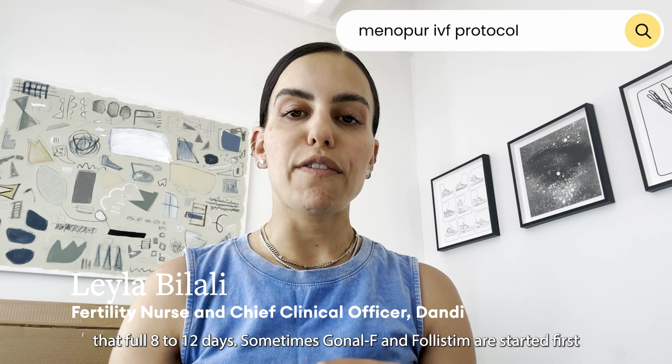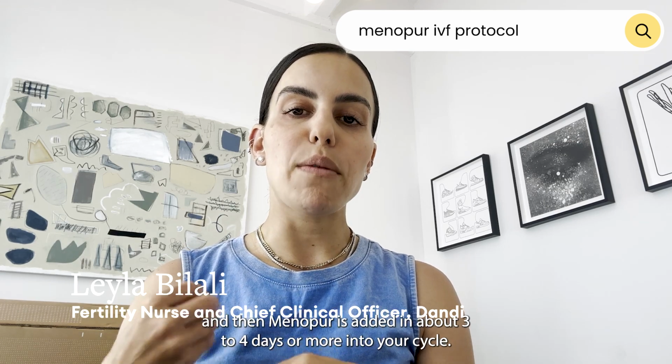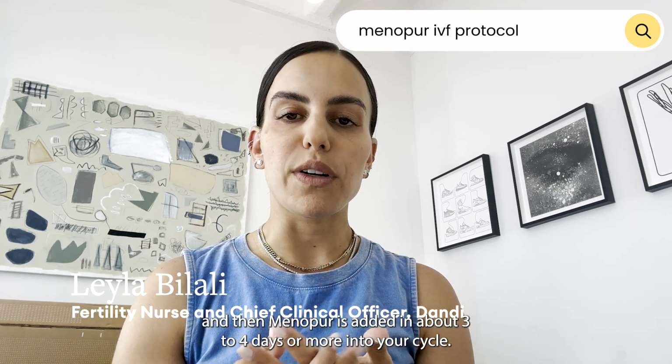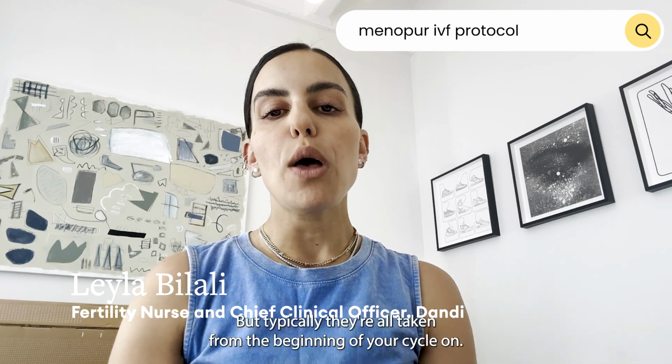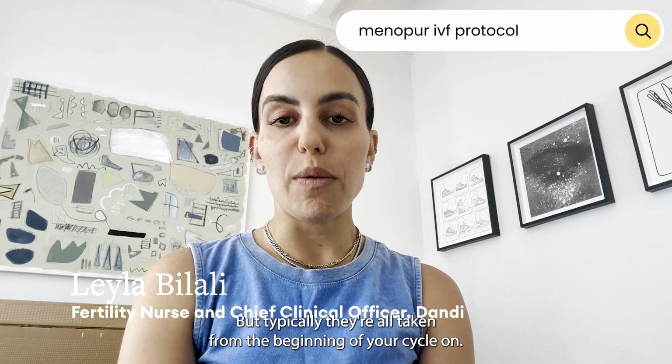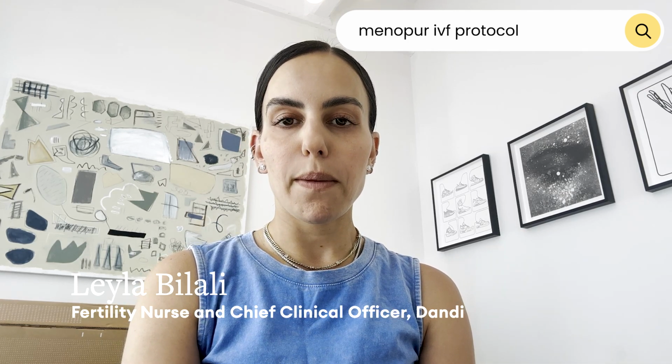Sometimes Gonal-F and Follistim are started first, and then Menopur is added in about 3 to 4 days or more into your cycle, but typically they're all taken from the beginning of your cycle on.